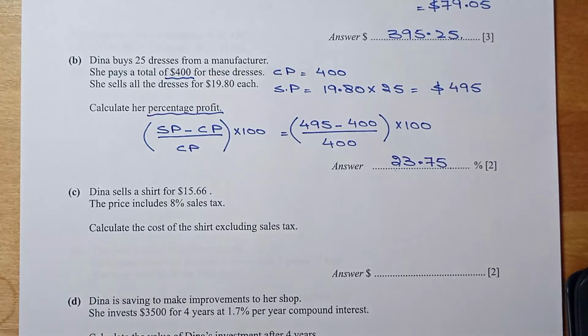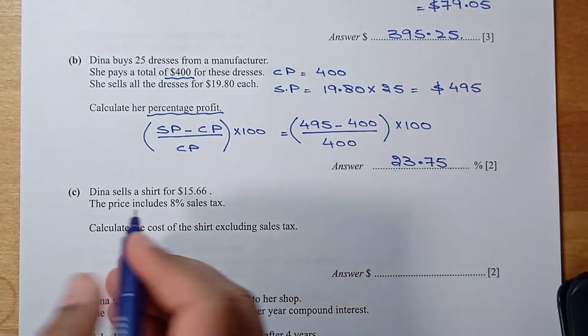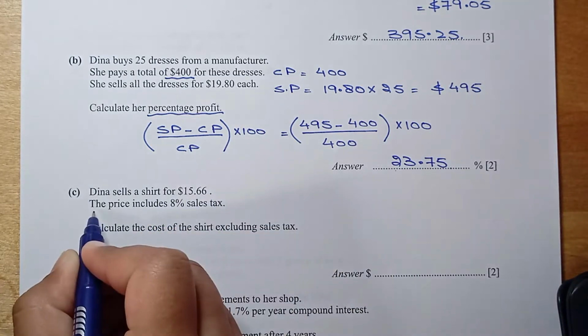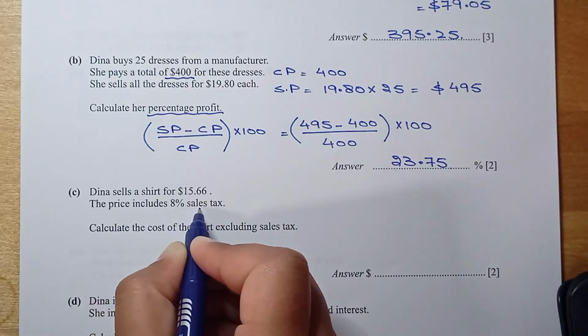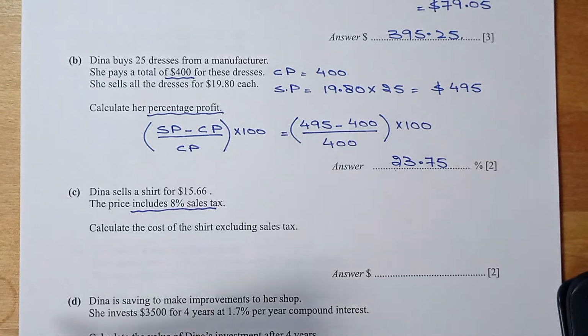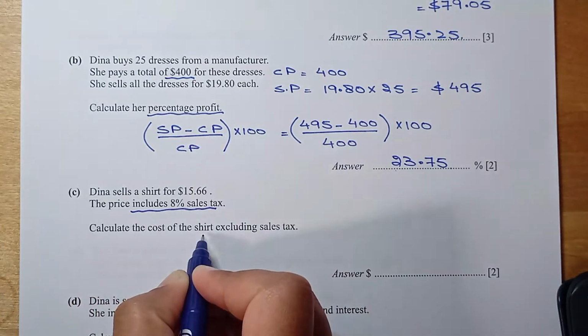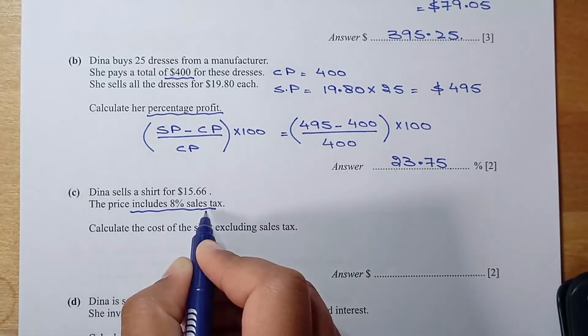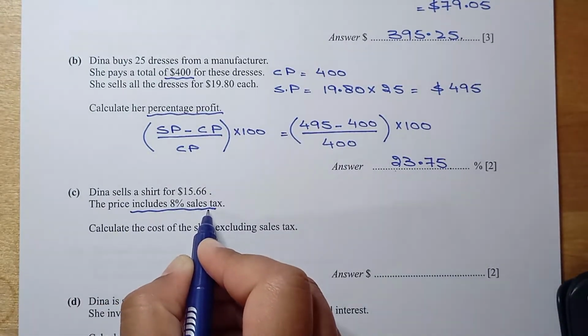Now for the third part, Dina sells a shirt for $15.66, and this is the selling price of the shirt, and the price includes 8% sales tax. So this price includes 8% of sales tax. Calculate the cost of the shirt excluding the sales tax. So this is a price including the sales tax.